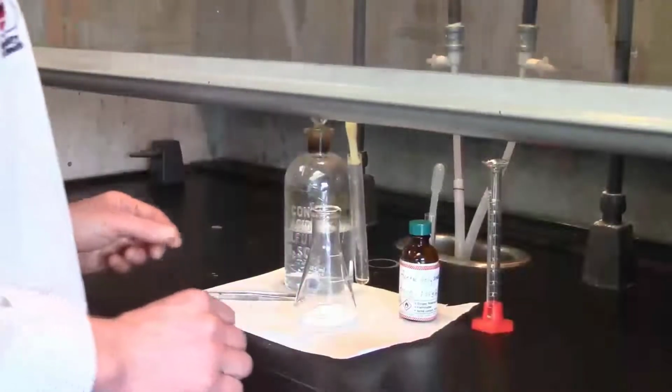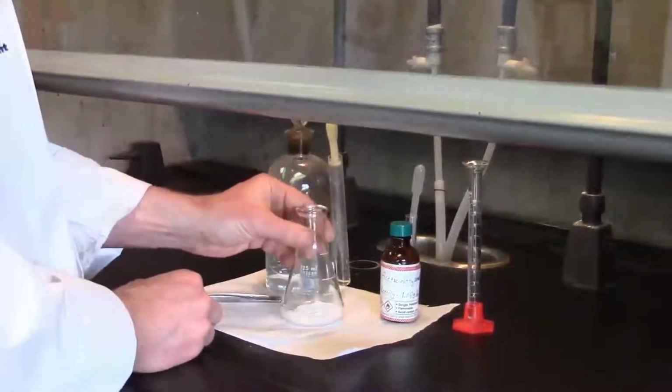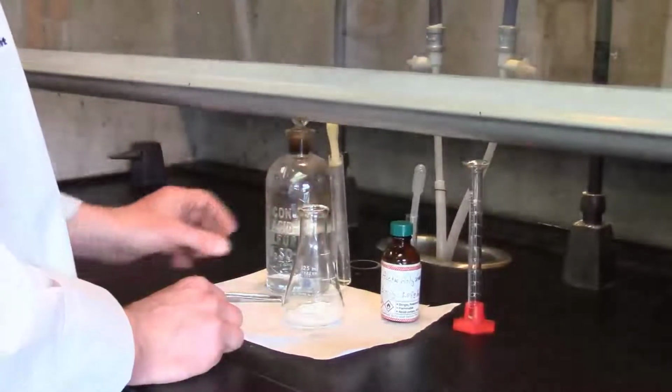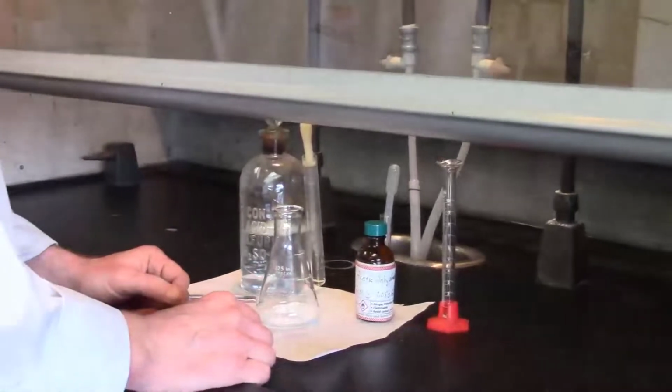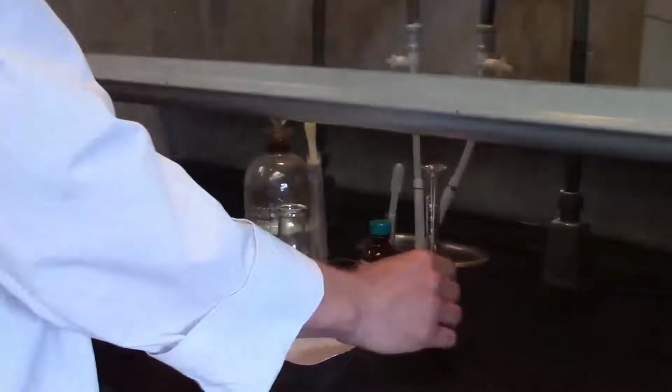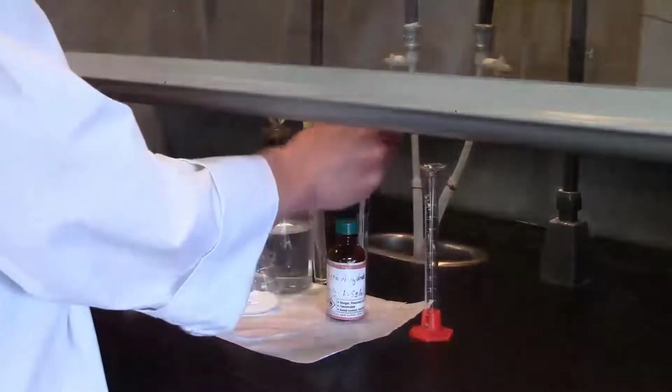So we have our 125 ml Erlenmeyer with the 3.1 grams of the salicylic acid. I now want to add the acetic anhydride. I need to add 6 milliliters. So I'm going to use this 10 mL graduated cylinder and get myself 6 mL.